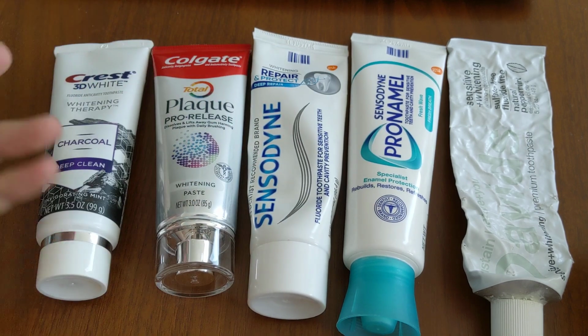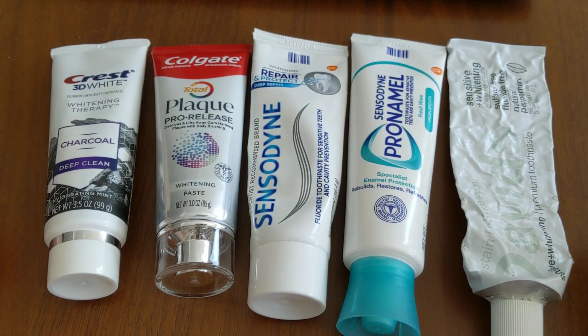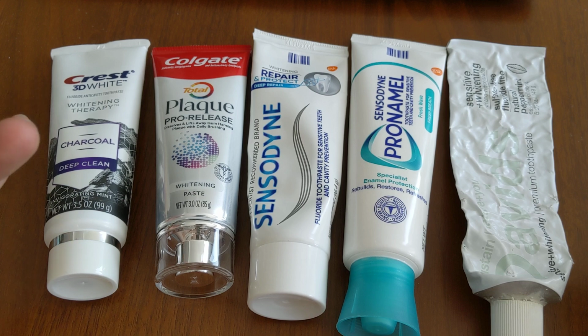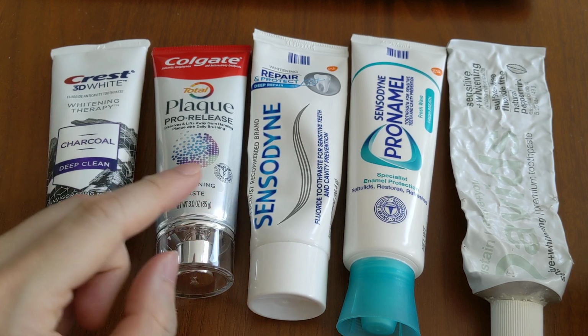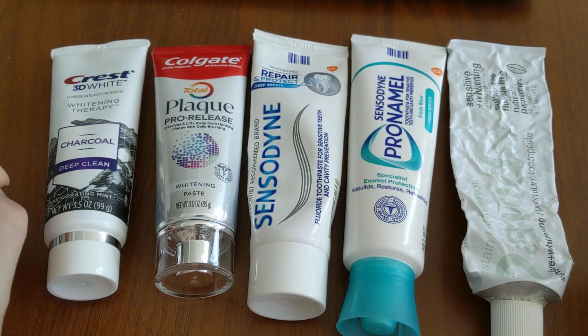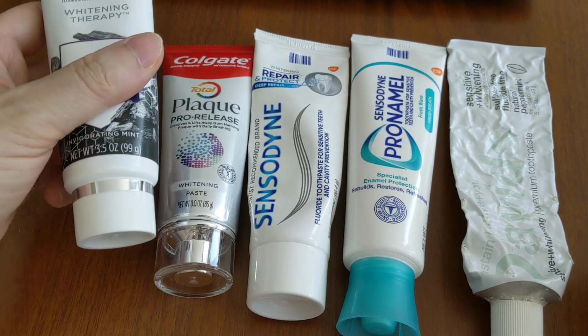There are three factors that we have to look at. The first one is the shape. The second one would be the texture, and then the third one would be the size of the cap. All three of those factors affect how easy it is to open and close the toothpaste. So the very first one would be the shape.